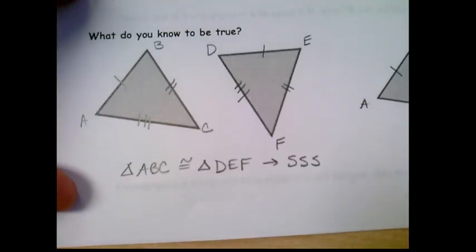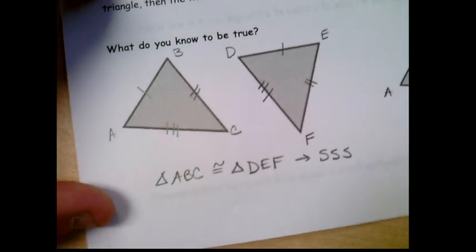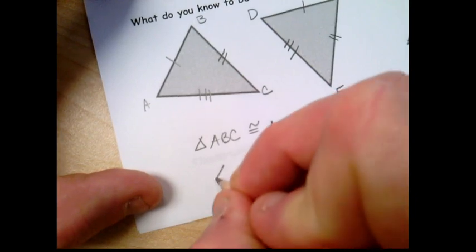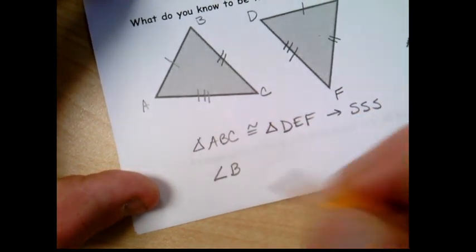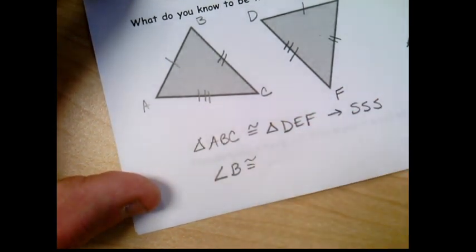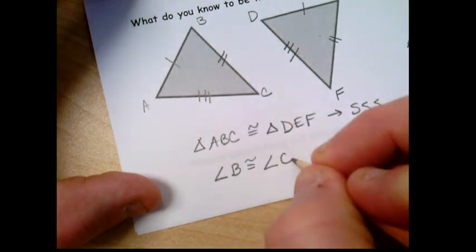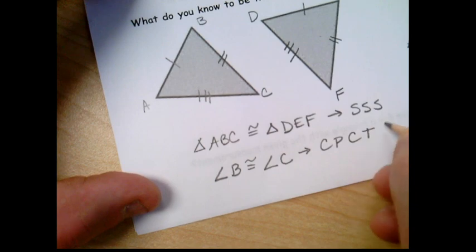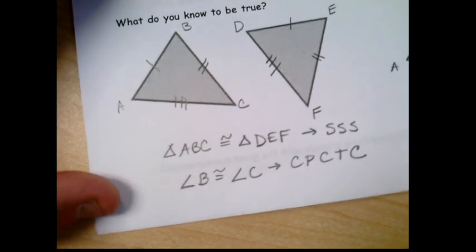Okay? Now, as a result of that, again, all the corresponding angles have to be congruent. I'm going to specifically look at two here. I'm going to say angle B is congruent to angle E by CPCTC.